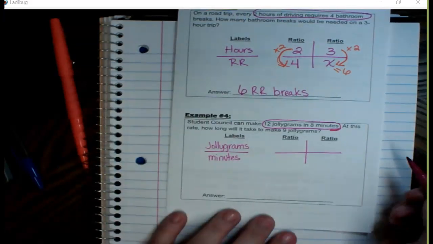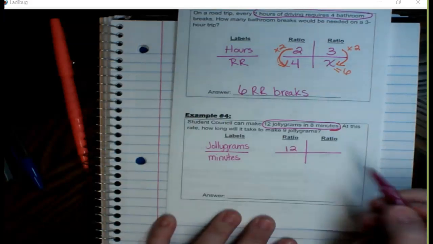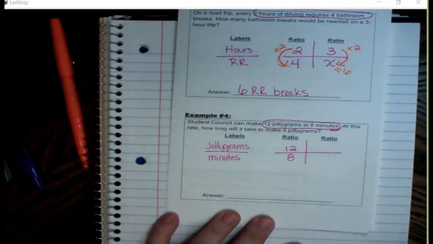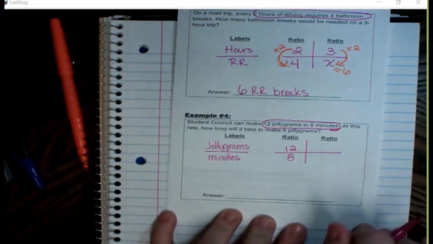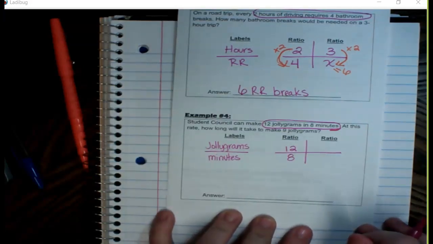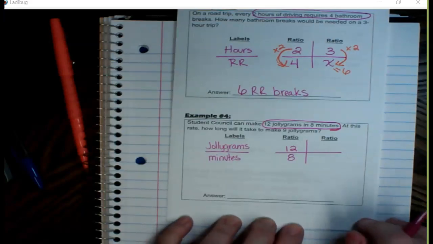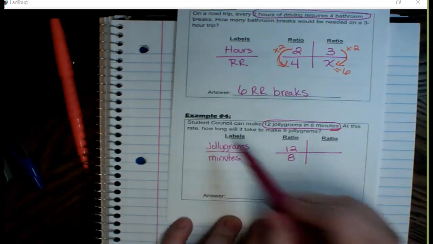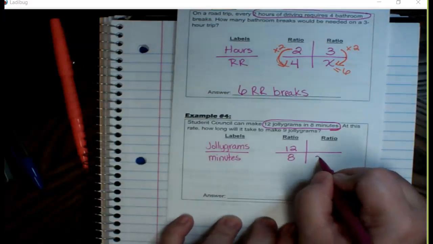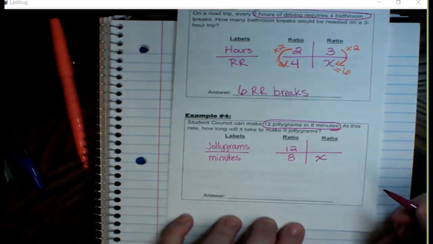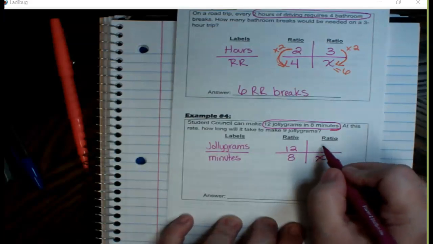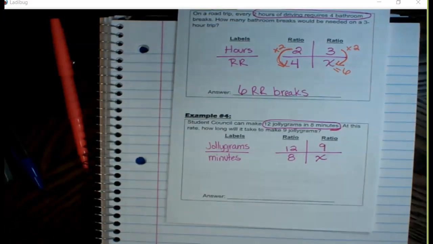So my first ratio, 12 jollygrams in 8 minutes. What am I trying to find out? Which one gets the variable? Okay, I'm recording it so you'll be able to play it back as soon as we're done with this example, okay? All right, so I'm trying to figure out how long will it take. So my variable is going to go down in my minutes because that's what I don't know, how long. How long will it take to make 9 jollygrams?